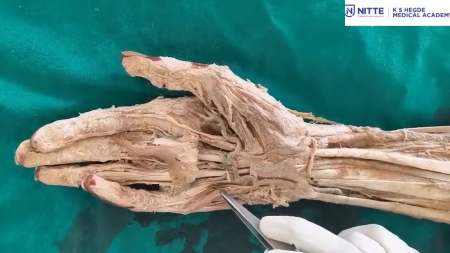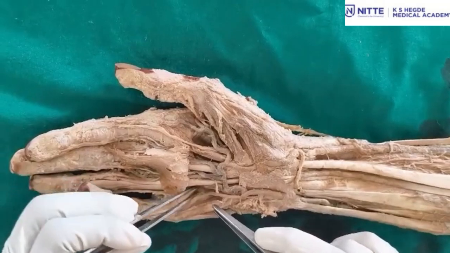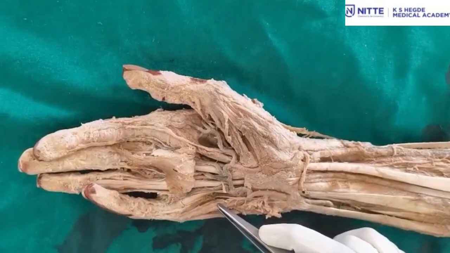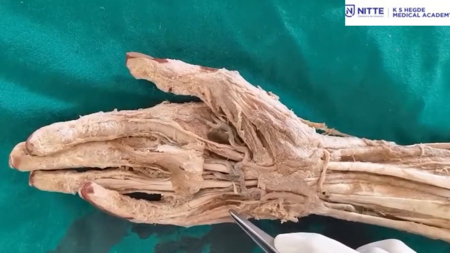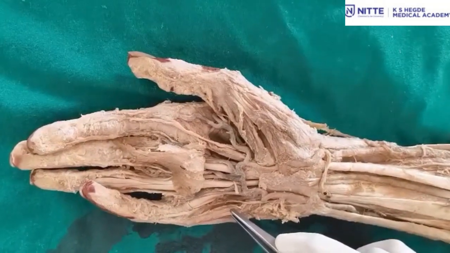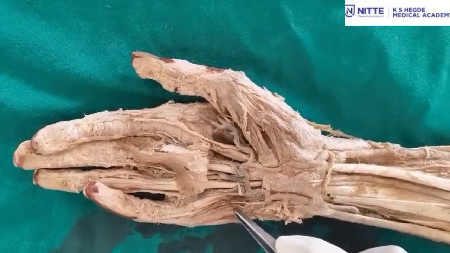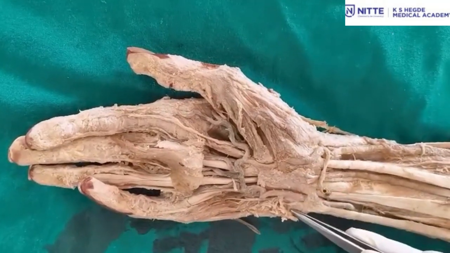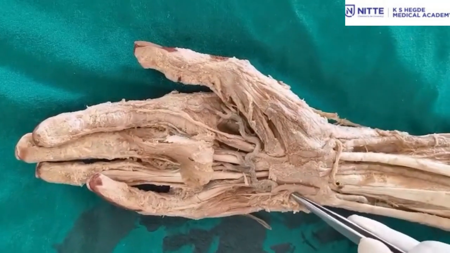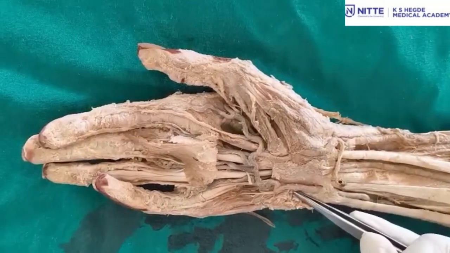Next, flexor digiti minimi. This is the flexor digiti minimi. It lies lateral to, on the radial side of, the abductor digiti minimi. The muscle arises from the flexor retinaculum and also from the hook of the hamate.